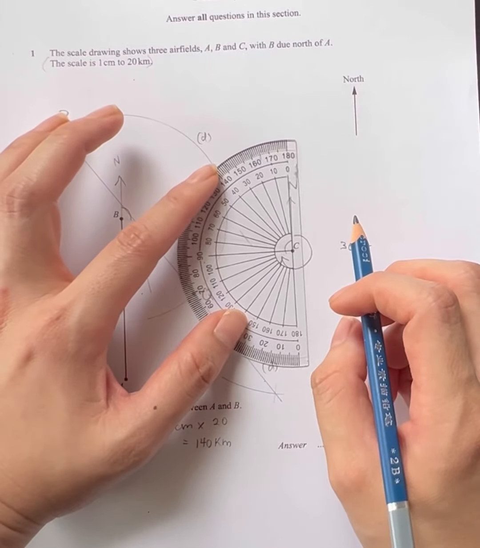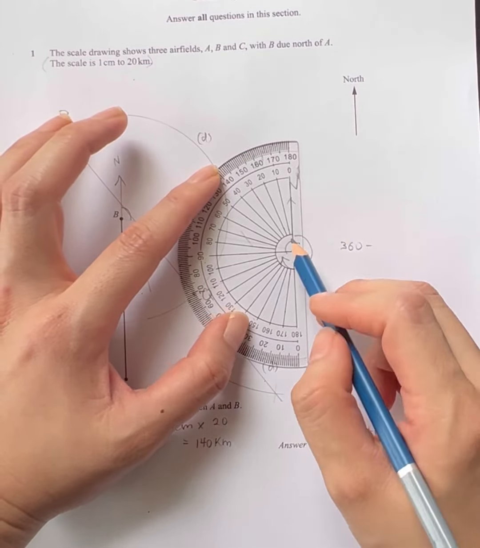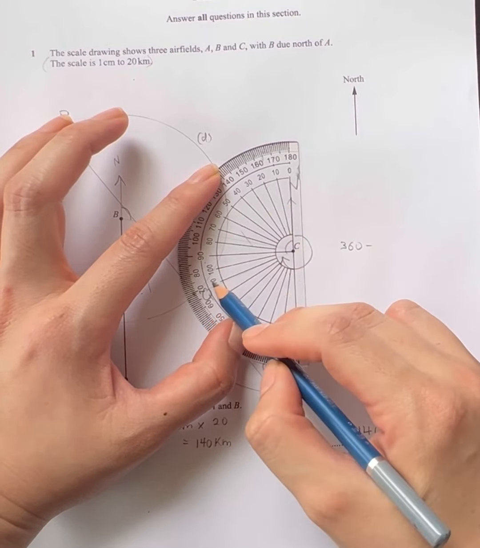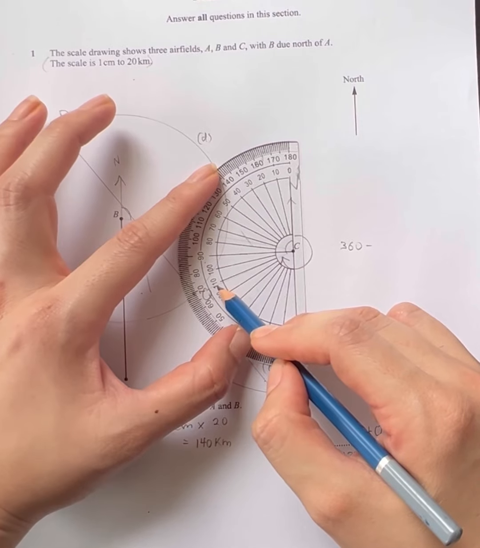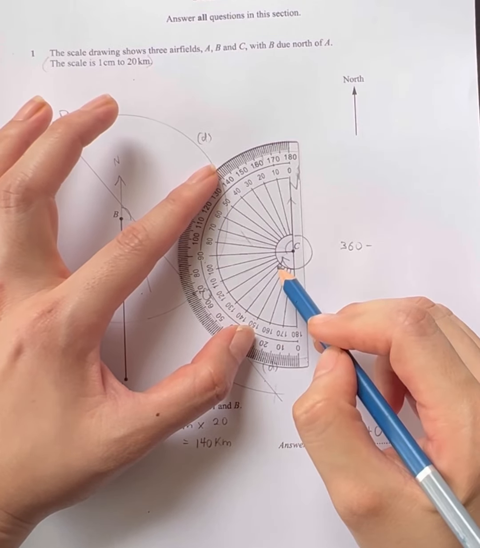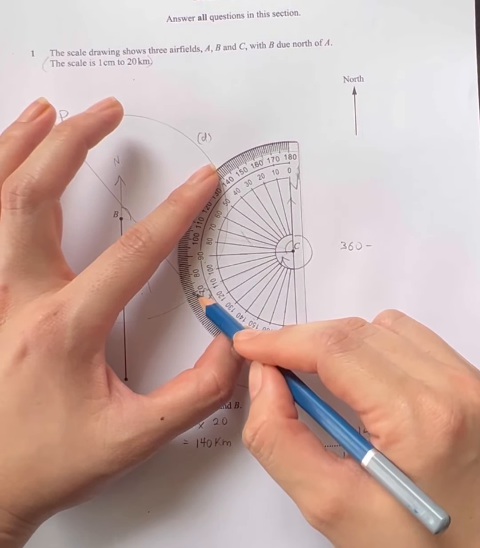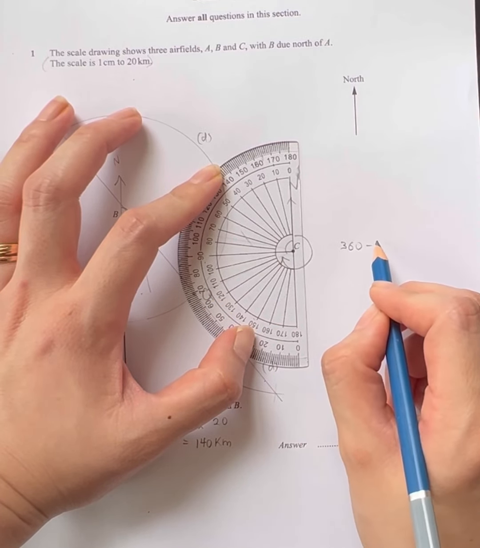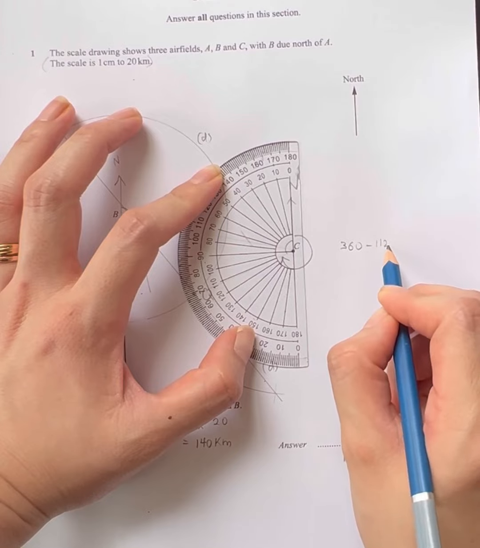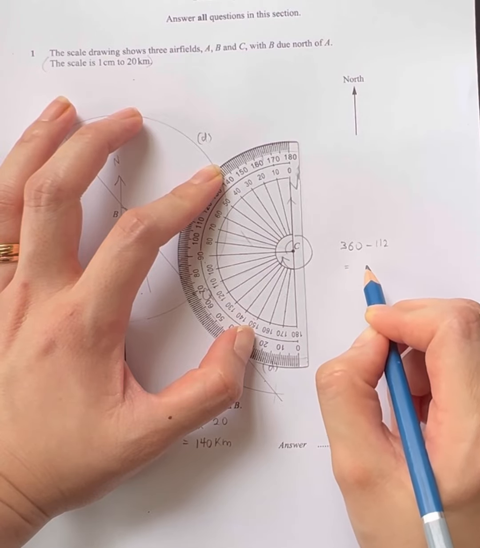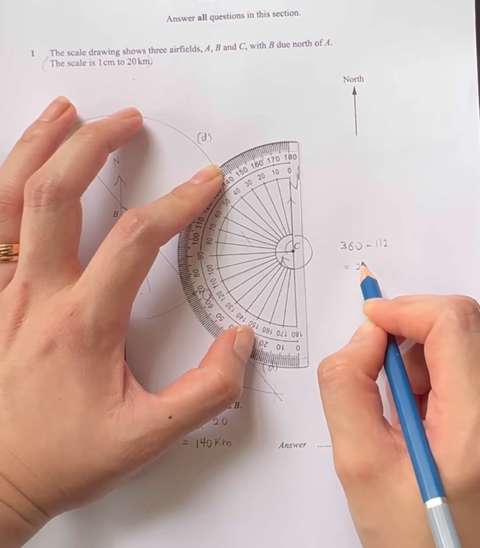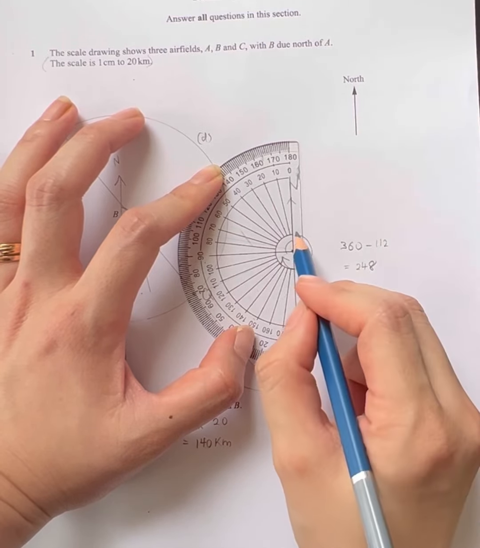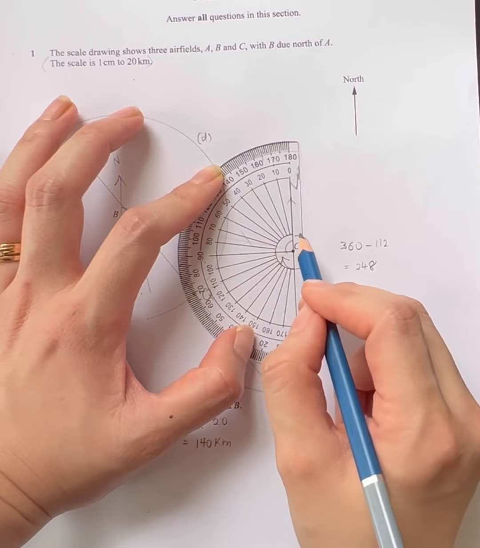Okay, so I measure this angle first. What angle is that? From here, 0 until here is actually 112. Okay, so this is 112. So 360 minus 112, and I will get 248. Okay, so this angle over here is 248.